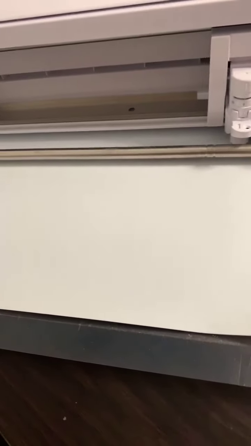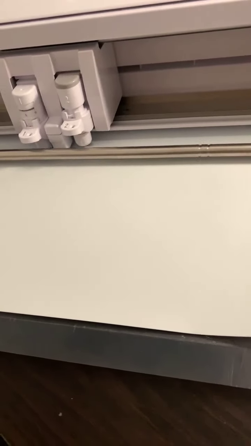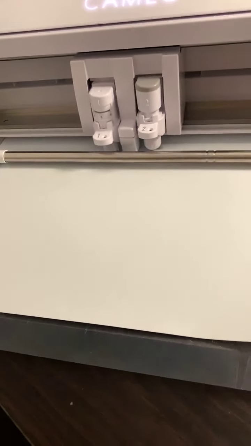And this is what happens when your Cameo 4 is cutting. The thing that I love about the Cameo 4 compared to the 3 is it moves a little bit faster, but it's very loud to me.